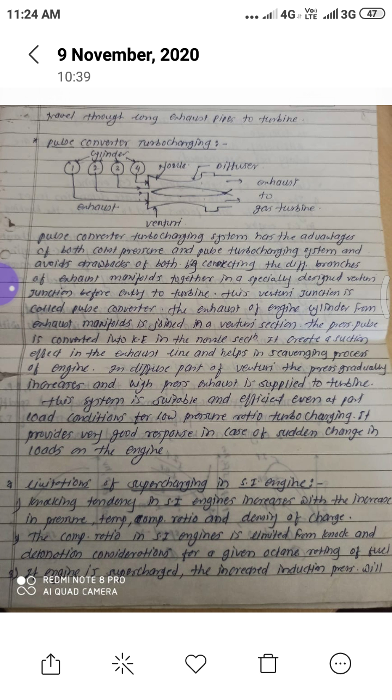Due to that, whatever residual gas is present inside the engine cylinder gets drawn out, and the scavenging process is fast, or complete scavenging may take place. So the drawback of the constant pressure system, that is scavenging difficulty, is overcome with the help of this pulse converter system.